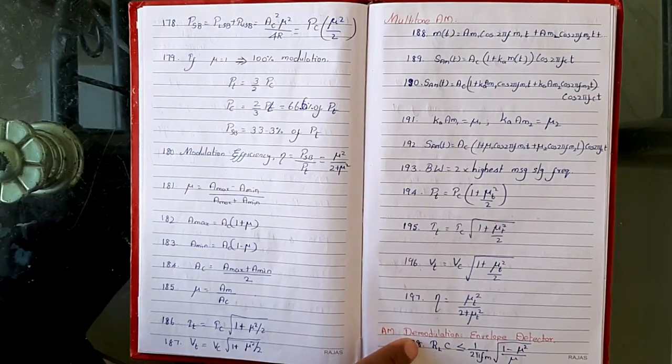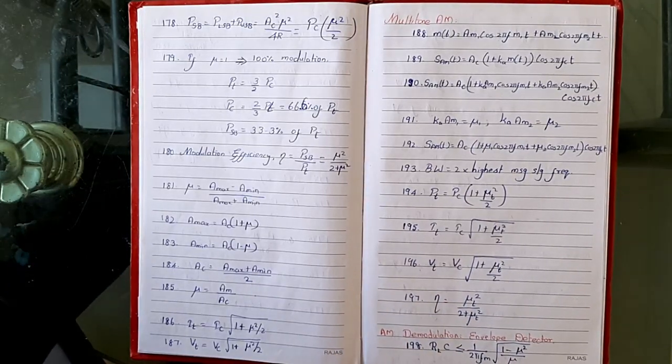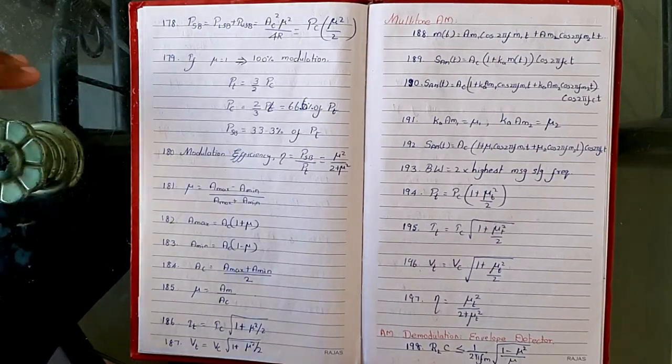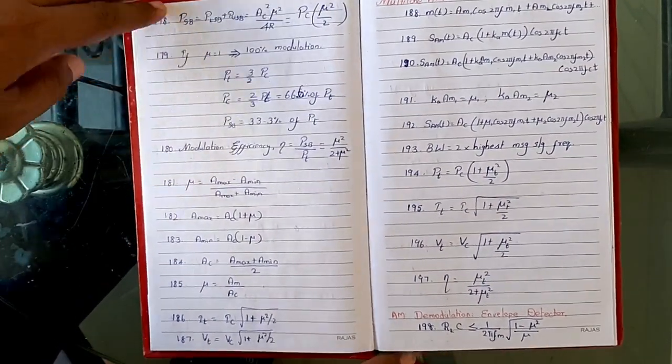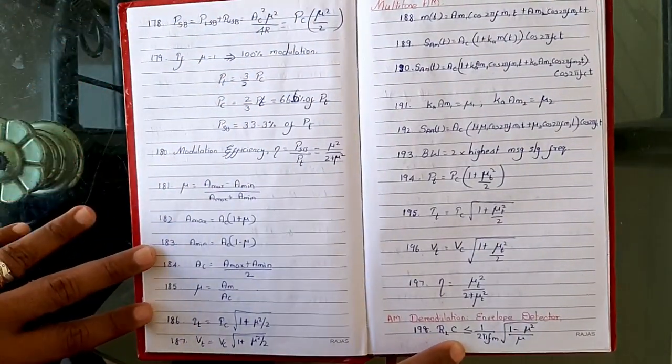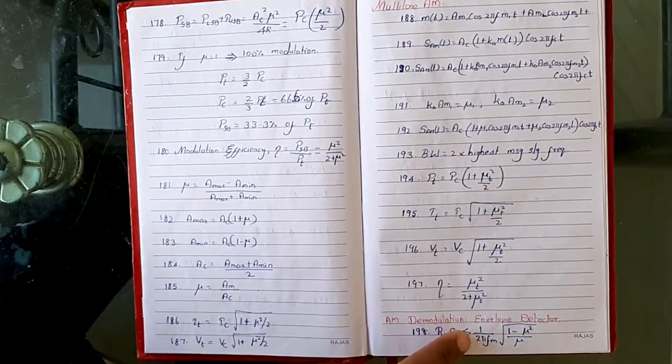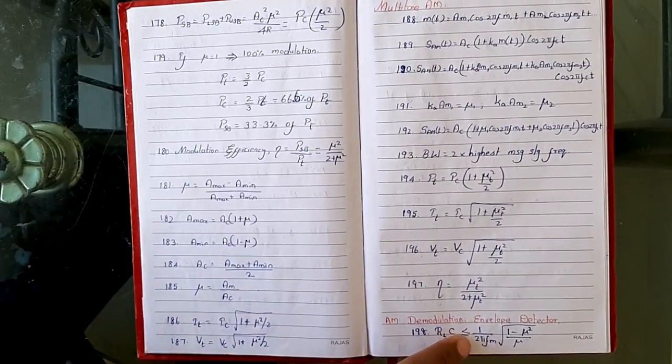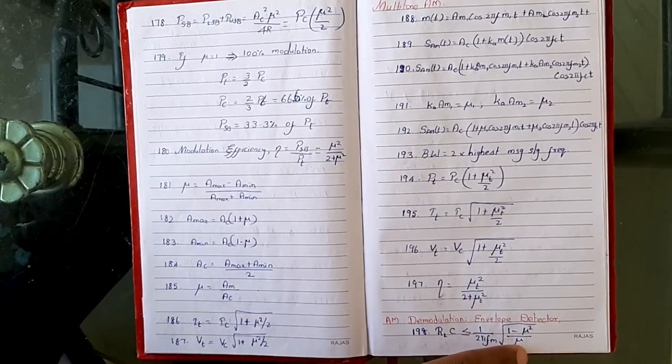AM demodulation, envelope detector method. So this is a method of detecting an amplitude modulated signal. Formula number 198, RLC should be less than or equal to 1 by 2 pi fm root of 1 minus mu square divided by mu.